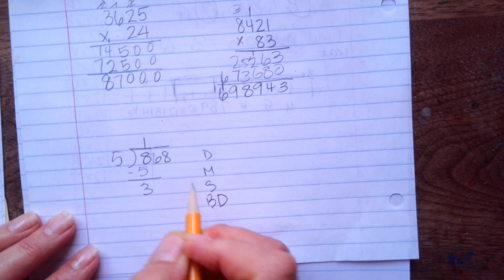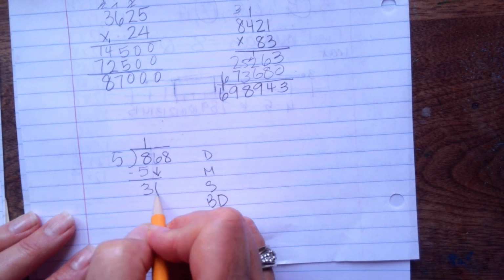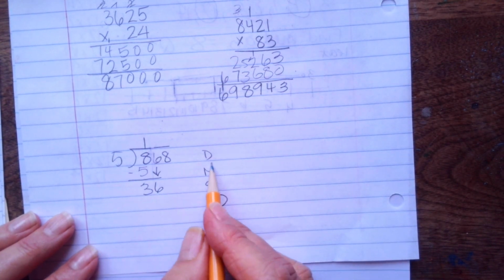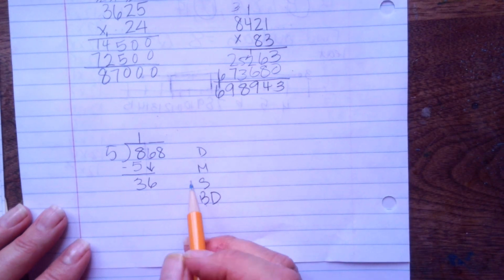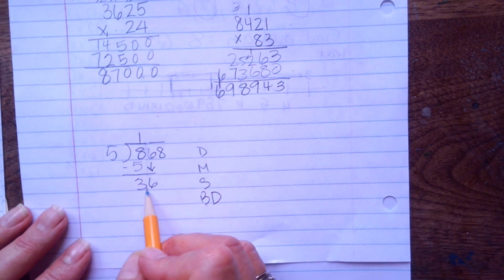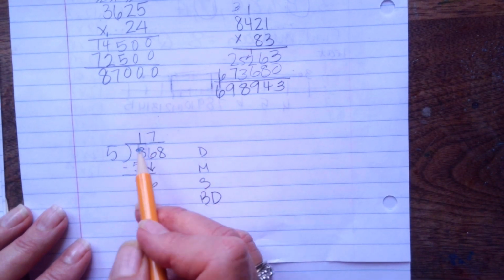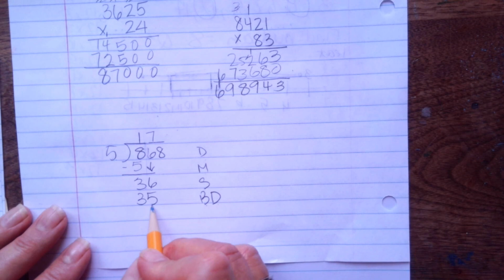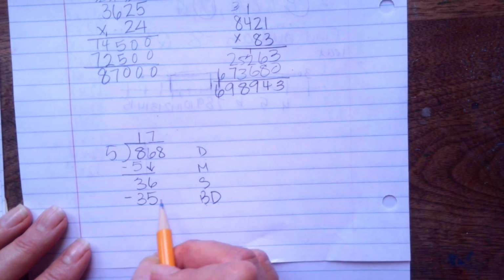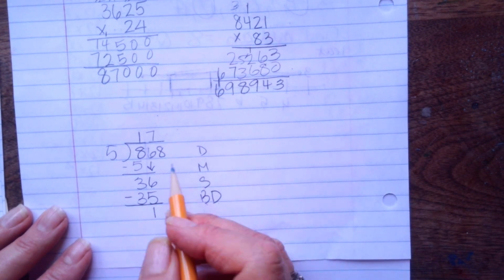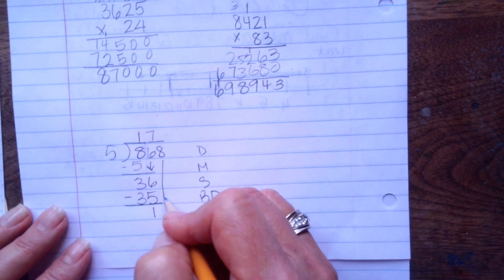bring down the 6. Now we go back up to D, division. We say 5 goes into 37 how many times? 7. Now we multiply. 7 times 5 is 35. Now we subtract. 36 minus 35 is 1. And then we bring down the 8.